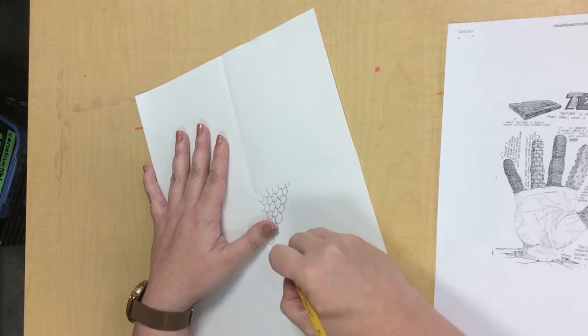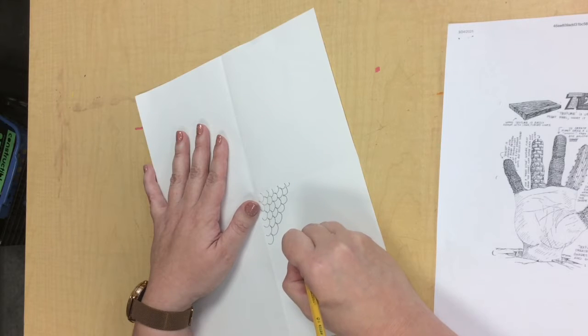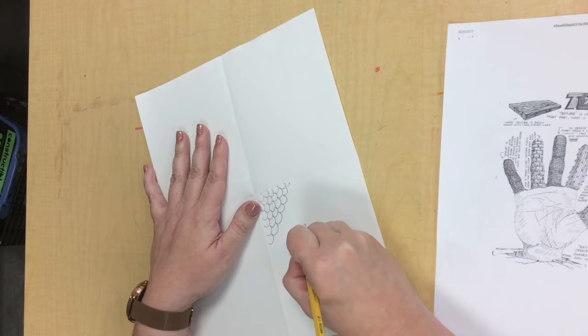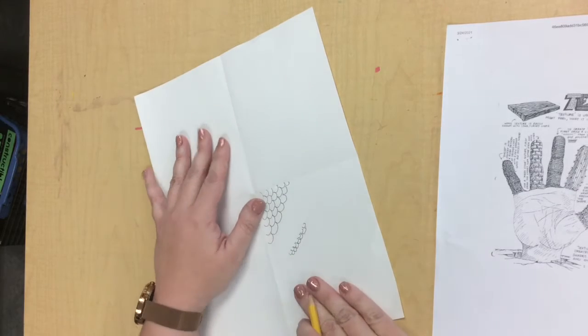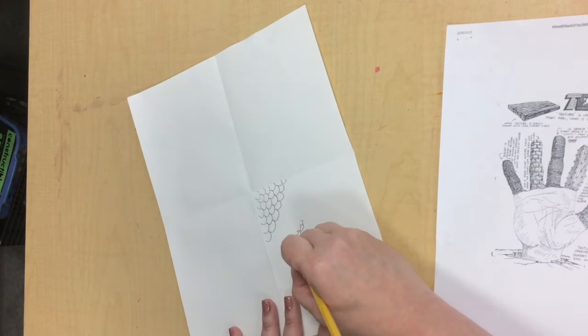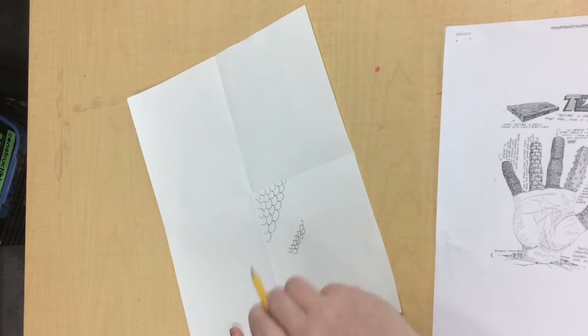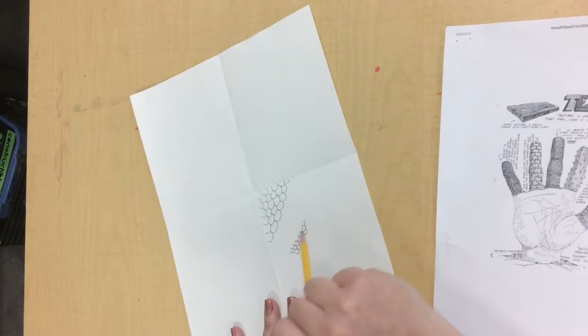You could draw big scales, you could do little scales if you have a smaller area to cover up. So think about the size of the texture compared to where it is on your creature. Cool. Let's try some fur.